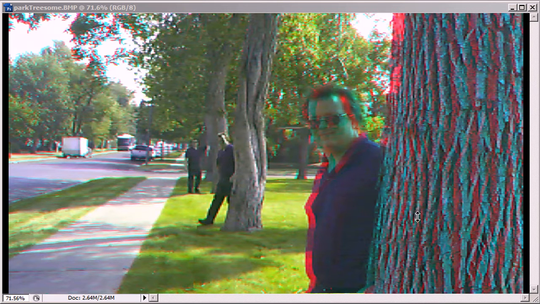What I've got here is a picture of myself in three different areas in the park. I've got myself in the foreground, myself as the focus, the point of interest, and myself in the background. Now in the foreground, you'll notice some things, because it's an anaglyph for red-blue glasses.